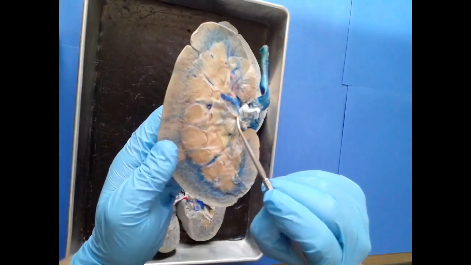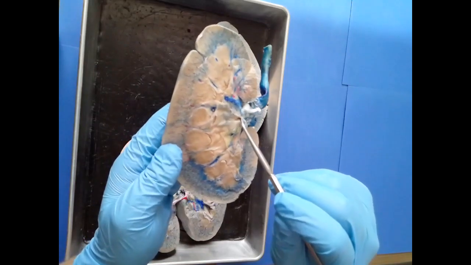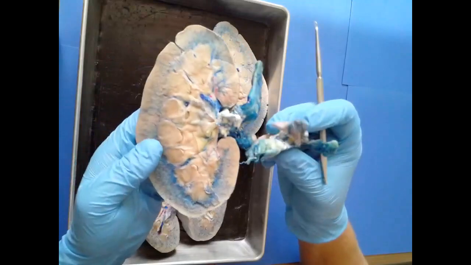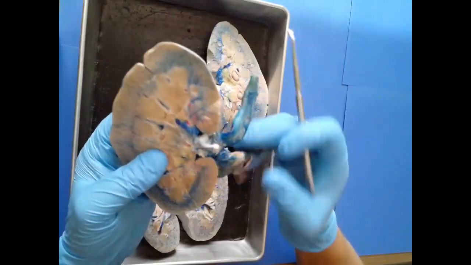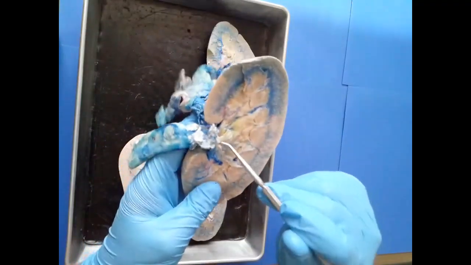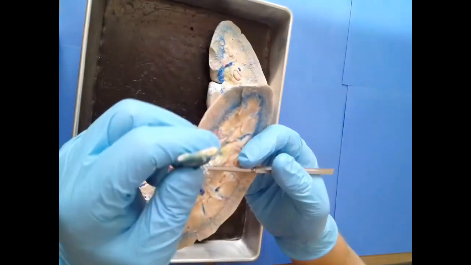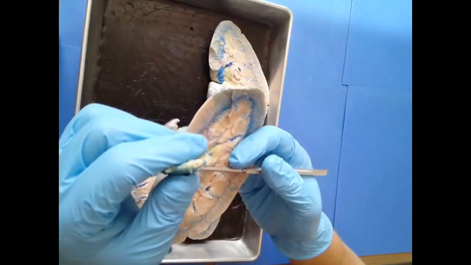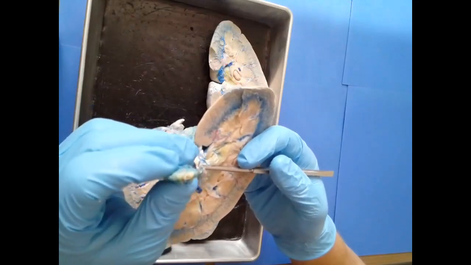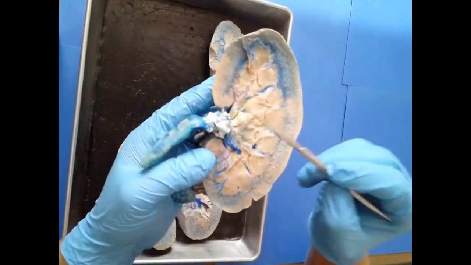All right, and all the major calyces are going to converge at the hilum and form what's called the renal pelvis. Okay, now the renal pelvis will basically be the beginning of the ureters, so urine can be drained down to the bladder. So that's actually what I'm sticking this into right here. If I were to put this all the way through here, that would eventually come out the end of this. That is the ureter on this particular kidney. And again, you can see the convoluted or folded mucosa, the lining of it there. All right. So again, the hilum.